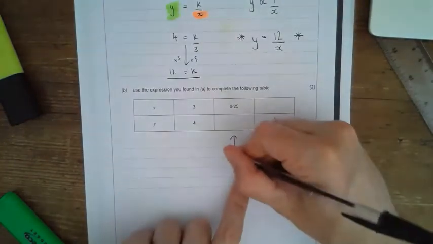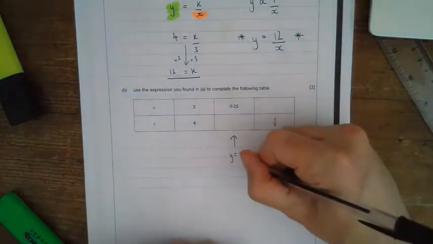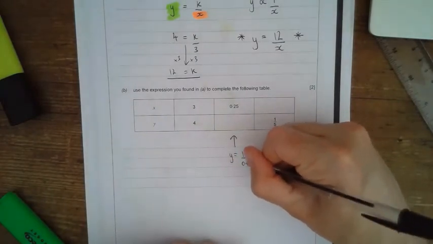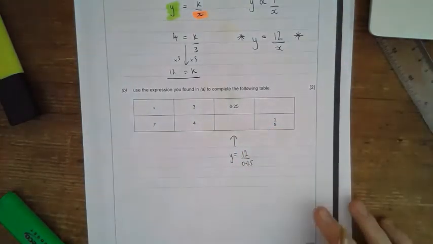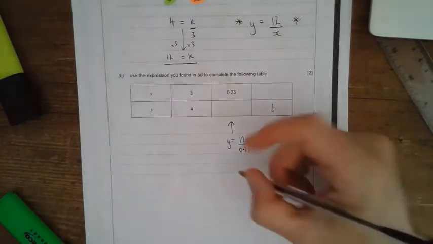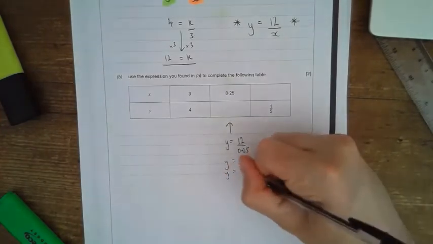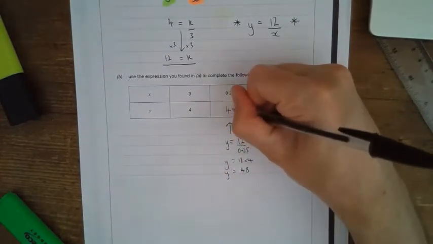So here we're asked to find out y. So we know that y is equal to 12 over x, and they said when x is 0.25. Now, as this is a non-calculator paper, the quickest way to think of that is that x is a quarter, and then 12 divided by a quarter is the same as doing 12 times by 4. So y would be 48. So 48 is going to go there.